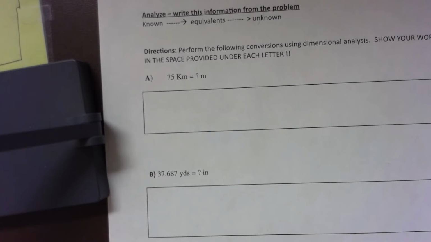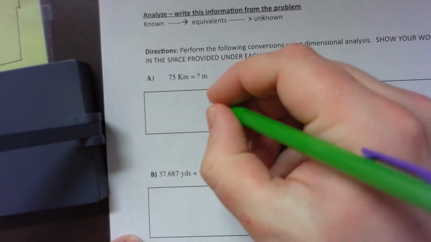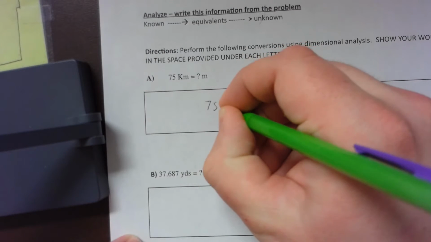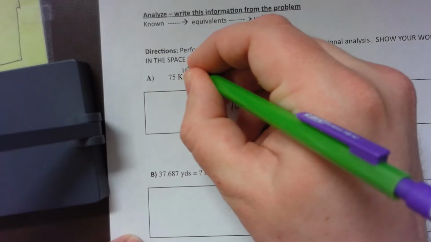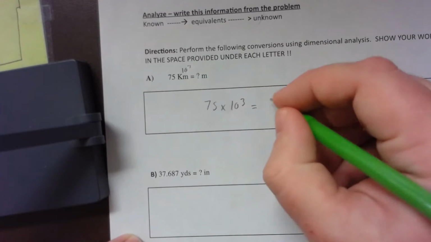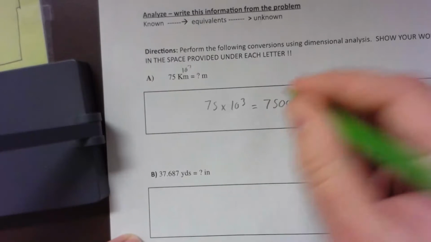In this case, we have gone over the metric system in your EdPuzzle, so you should get this one pretty easy because we can always go back. We remember that there are 75 times 10 to the third, because remember there's 10 to the third for your kilometers. So times 10 to the third, that will give us 75,000 meters. It's that simple.